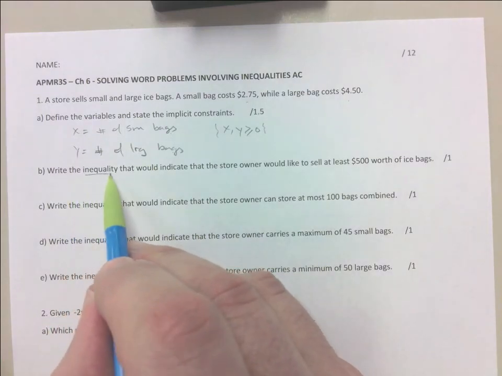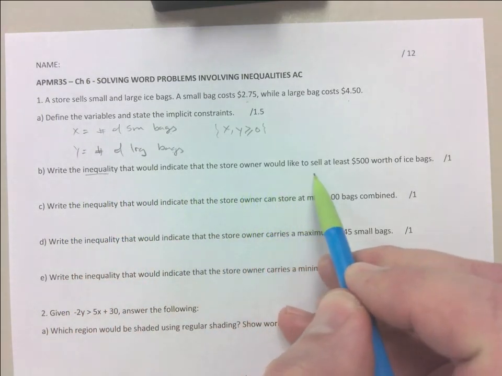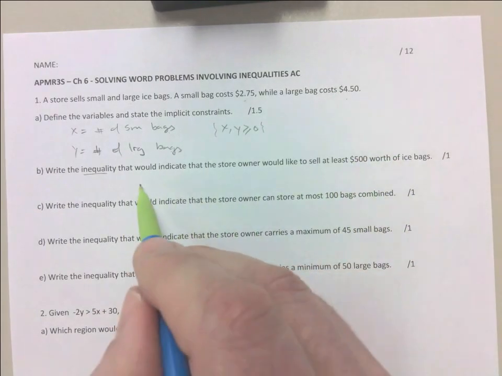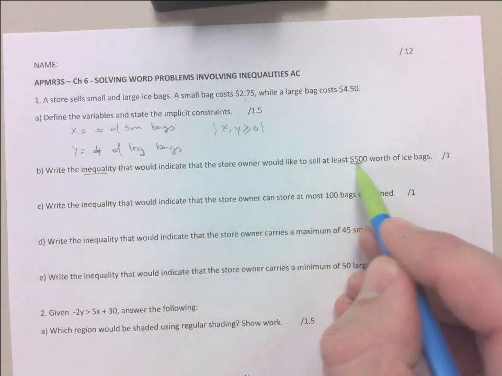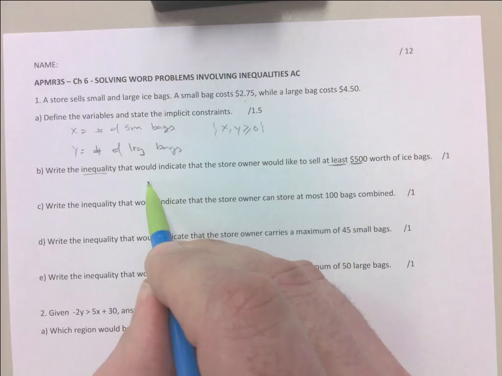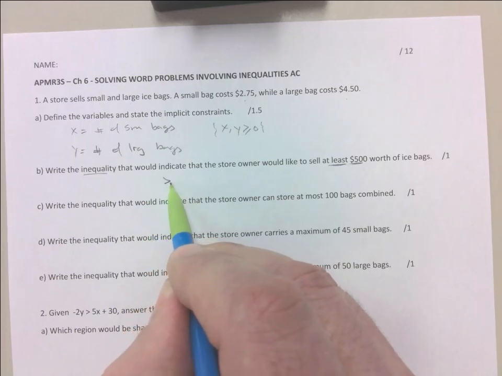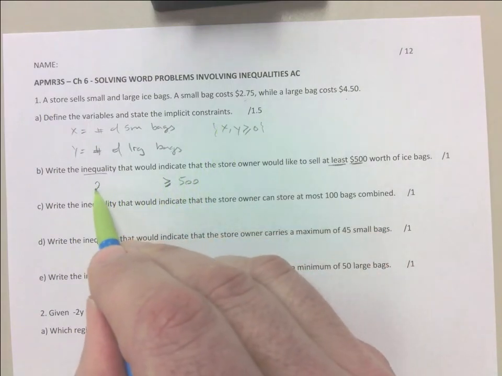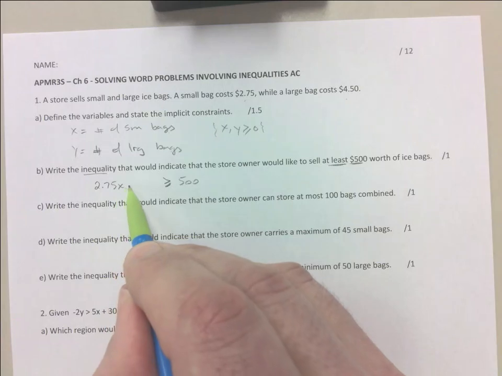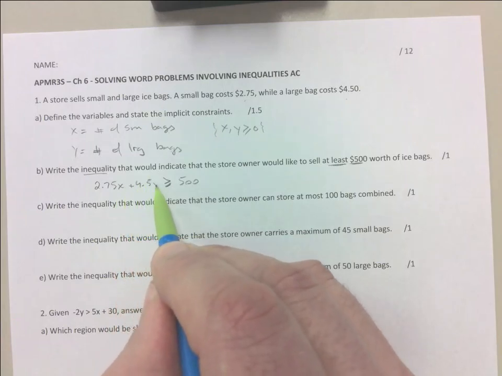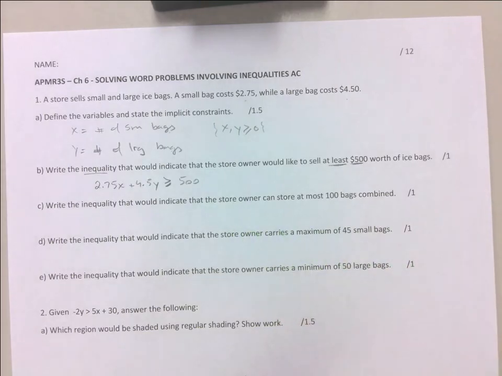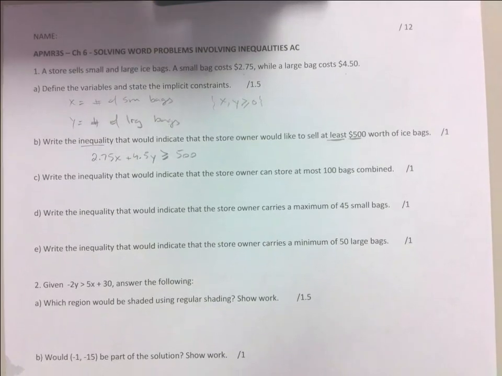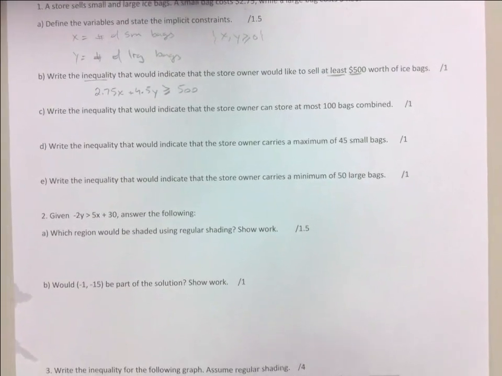Write the inequality that would indicate that the store owner would like to sell at least $500 worth of ice bags. If we're talking money, at least, so we know that it's going to point this way. And so we're going to use 2.75x plus 450y is greater than or equal to 500. So it's all or nothing today. So if you get it wrong, just mark it wrong, be honest.